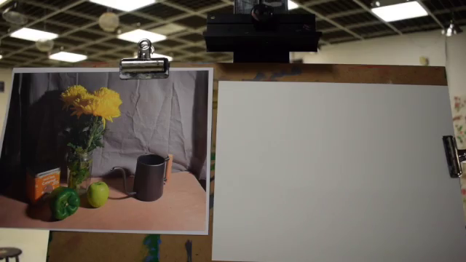Looking at this picture of a still life, I'm going to show you how to break it down in terms of simple shapes and forms, and I'm also going to show you how to measure height and width and how to get what's called an angular transfer. The first thing I did was try and figure out where things go.